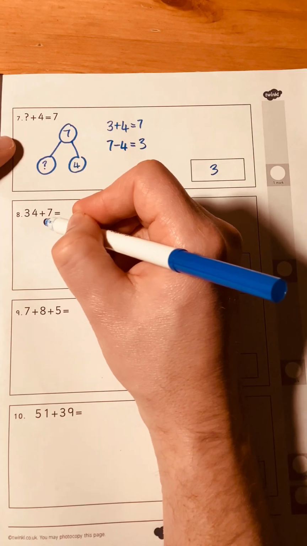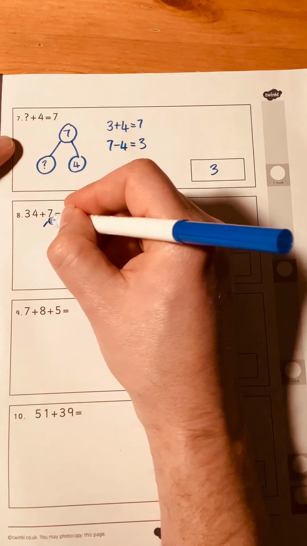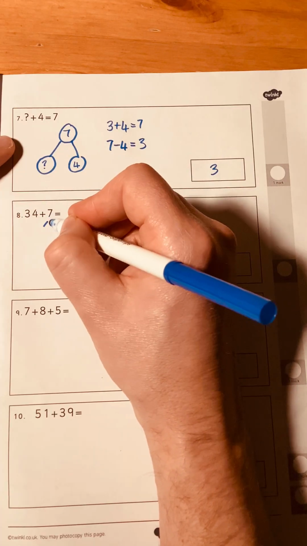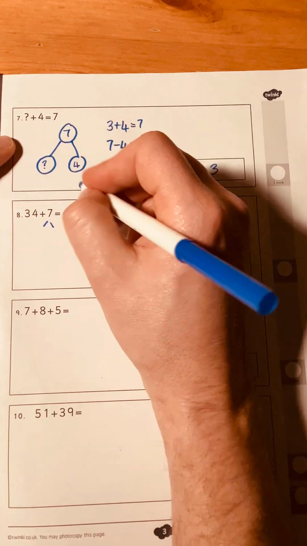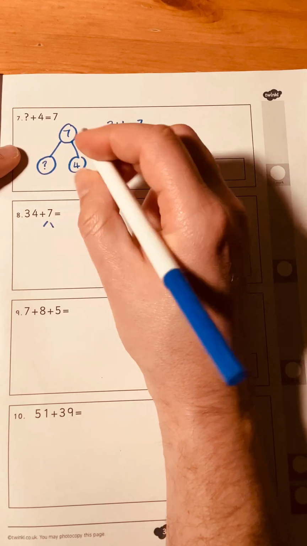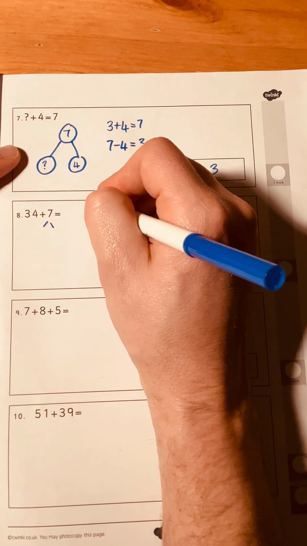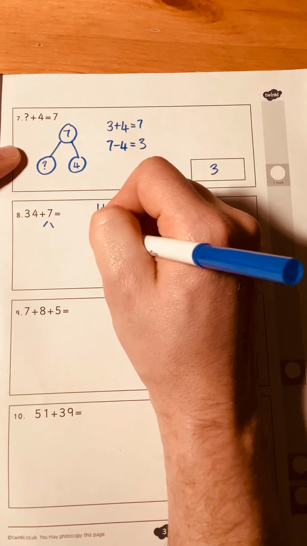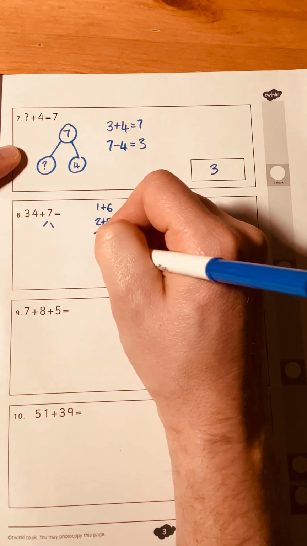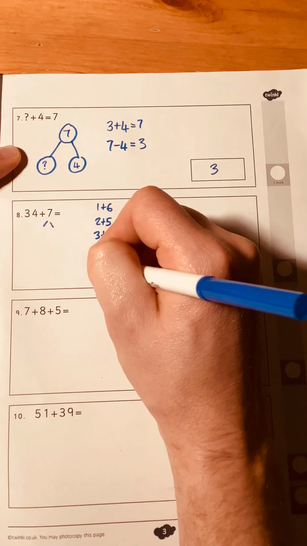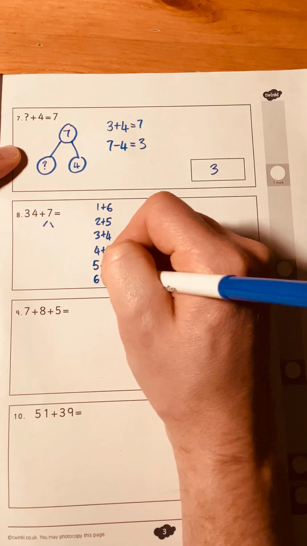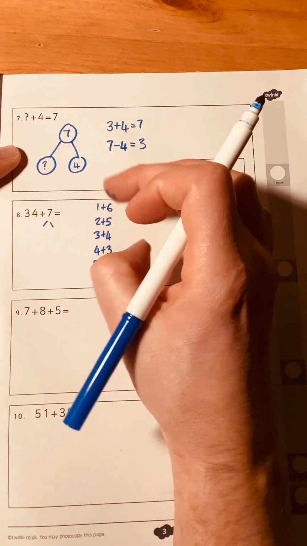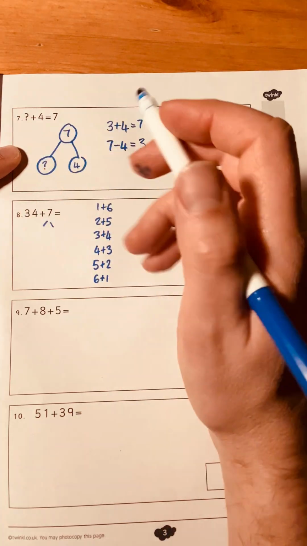If I look at 34 add 7, I can see that it's going to go through the next 10. So I'm going to split the 7 into 2 parts, into 2 numbers, and there are lots of ways you can do that. It could be 1 and 6, 2 and 5, 3 and 4, 4 and 3, 5 and 2, 6 and 1. You don't actually have to do this.